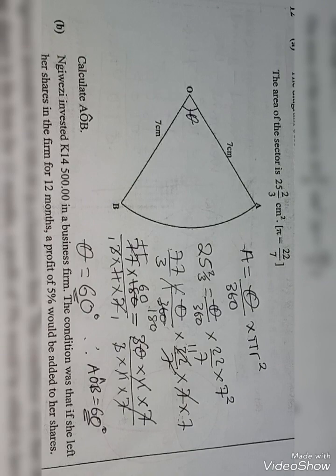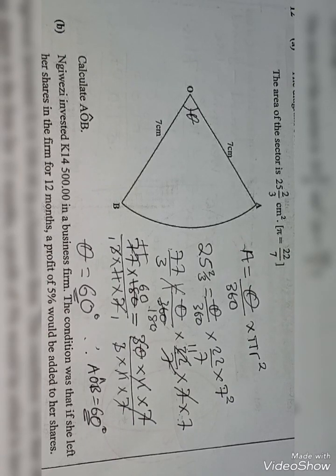I hope you are enjoying what we are doing. This is paper 1. You're not allowed to use a calculator. If you have any other method that can help you to do simple calculations, there is no problem. But as for me, this one has worked for me and it is very simple. Okay, so that is what is supposed to be.